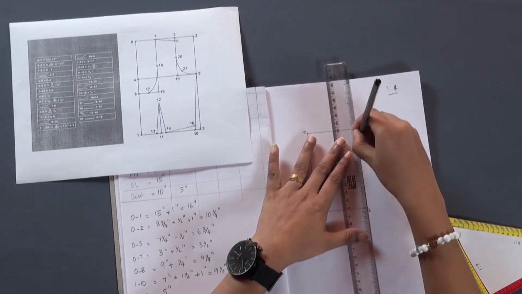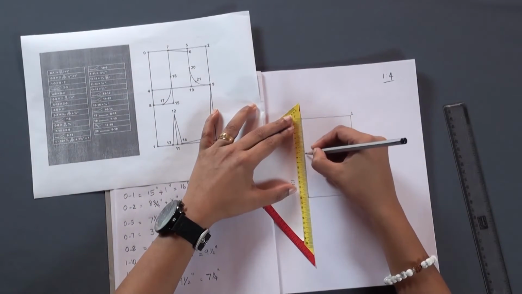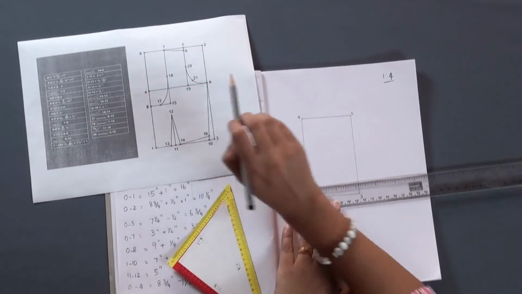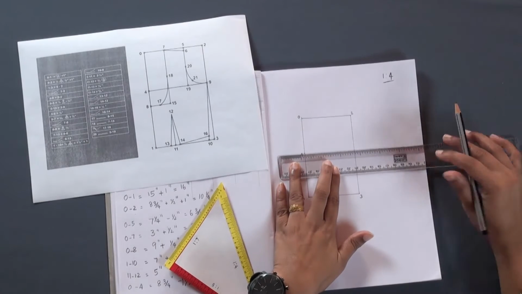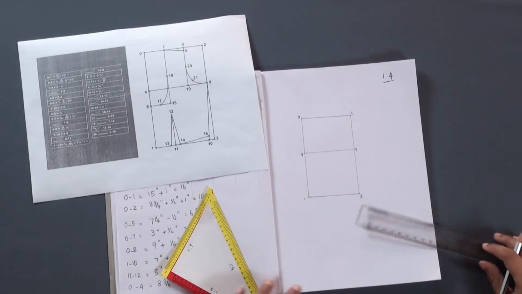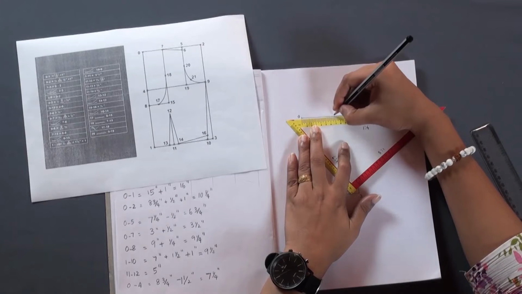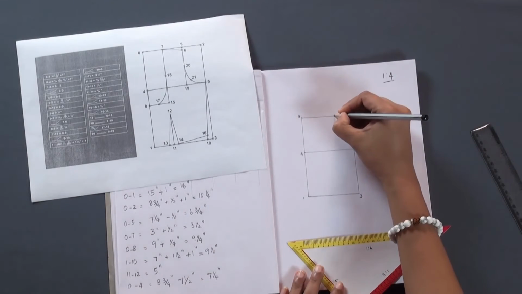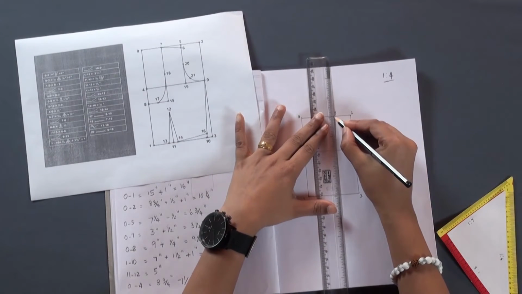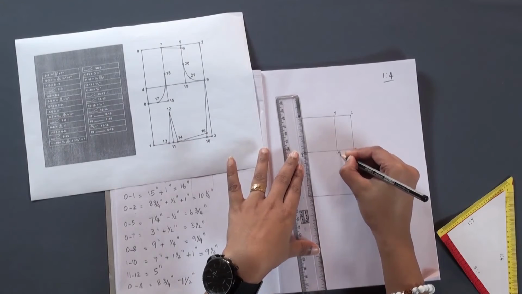Join points 2 and 3. Now mark point 4 such that 0, 4 is 7.25 inches. Starting from point 4, draw a line perpendicular to line 0, 1. The point where it meets the line 2, 3 is point 9. From point 0, measure 6 3/4 inches and make a mark. This is point 5. From point 5, draw a line perpendicular to line 0, 2. The point where this line meets the line 4, 9 will be point 19.